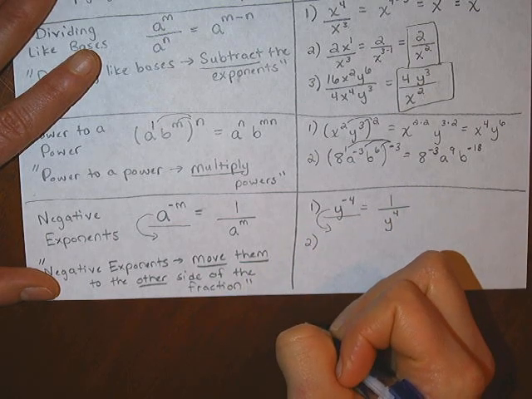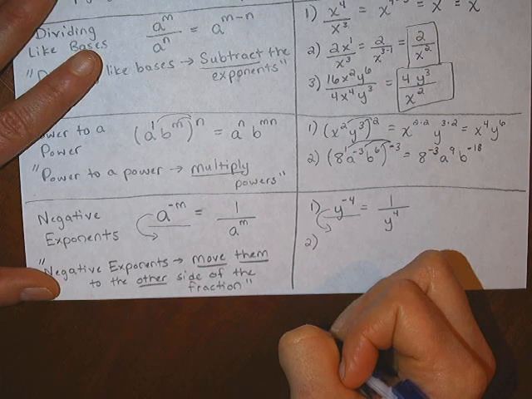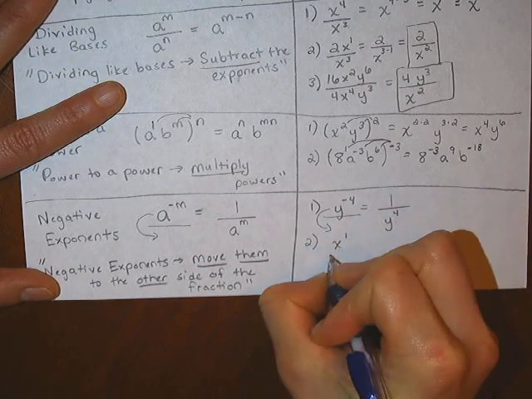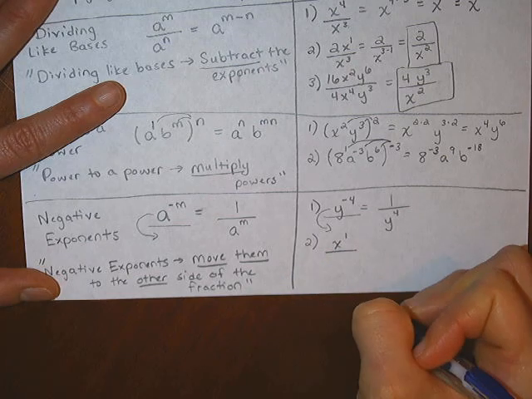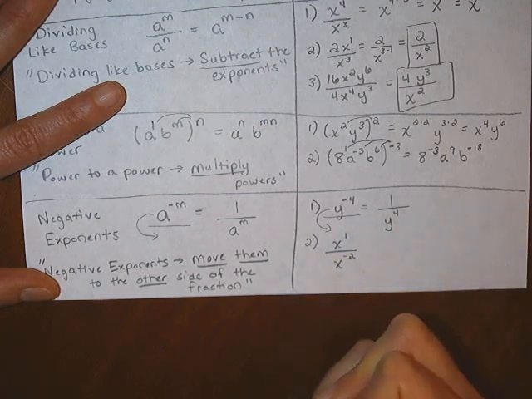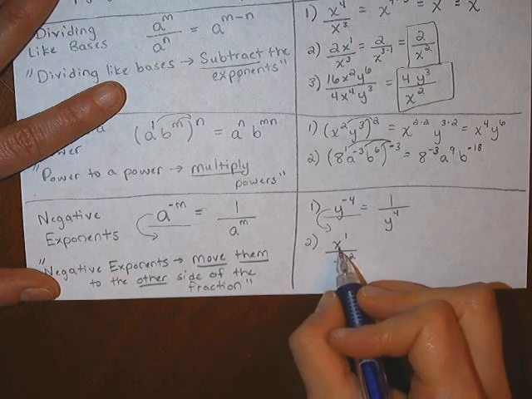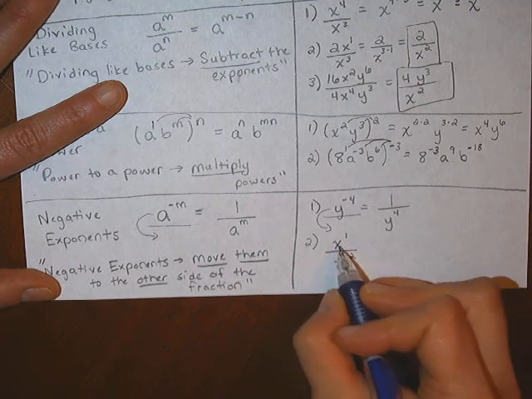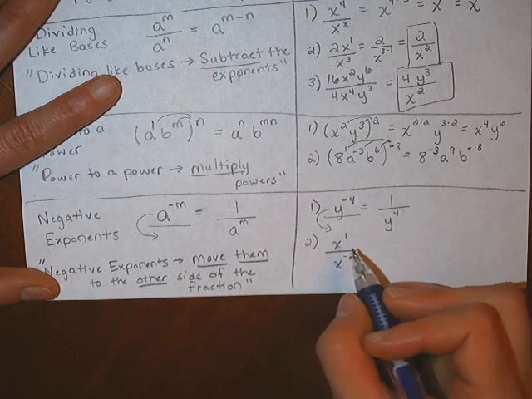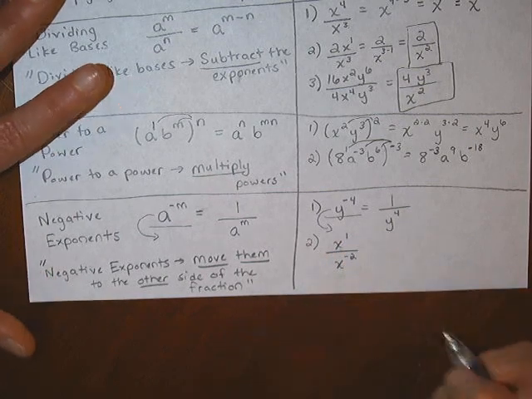So let's say that we have x to the first, which remember I don't typically have to put that, over x to the negative 2 power. All right, this base, this x, actually has a positive exponent. So if it's positive to begin with, you actually leave it the way it is.